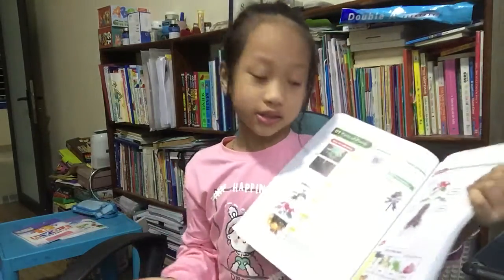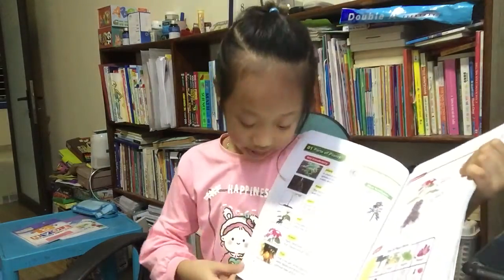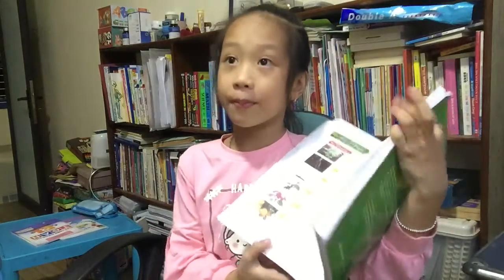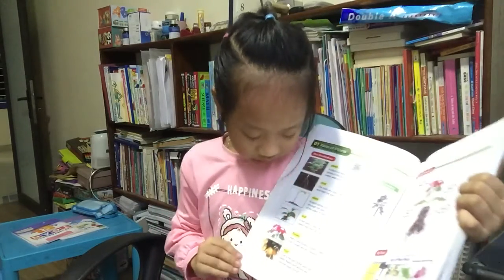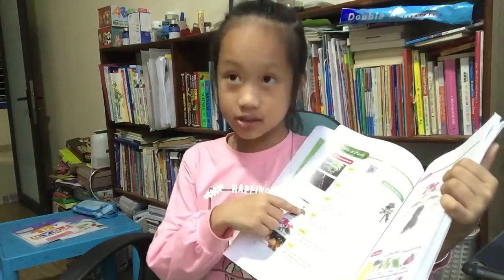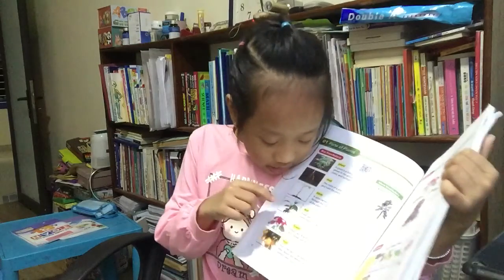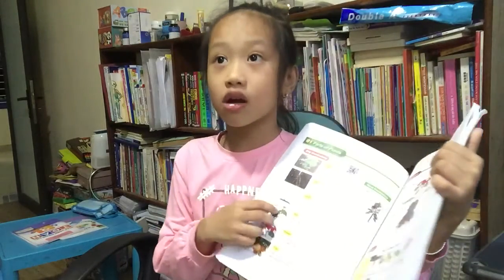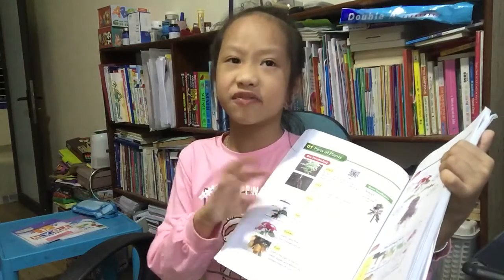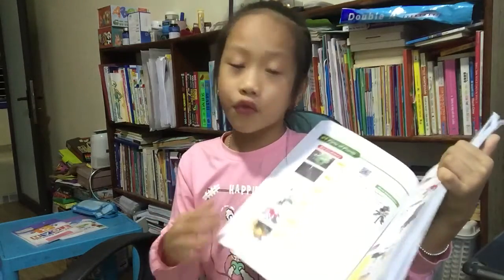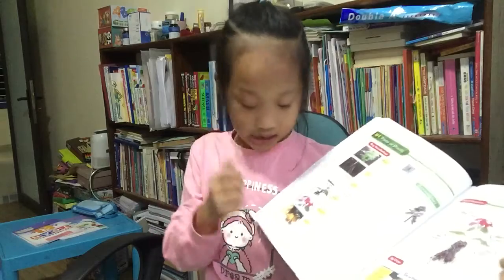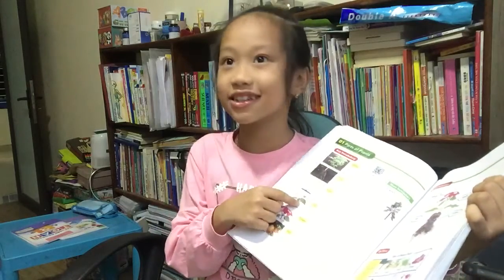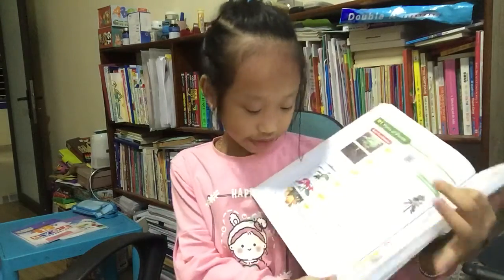And how do these leaves help the plant? So these leaves will take sunlight and take air. And it also makes some food for the plant. And it is the green thing on the leaf.